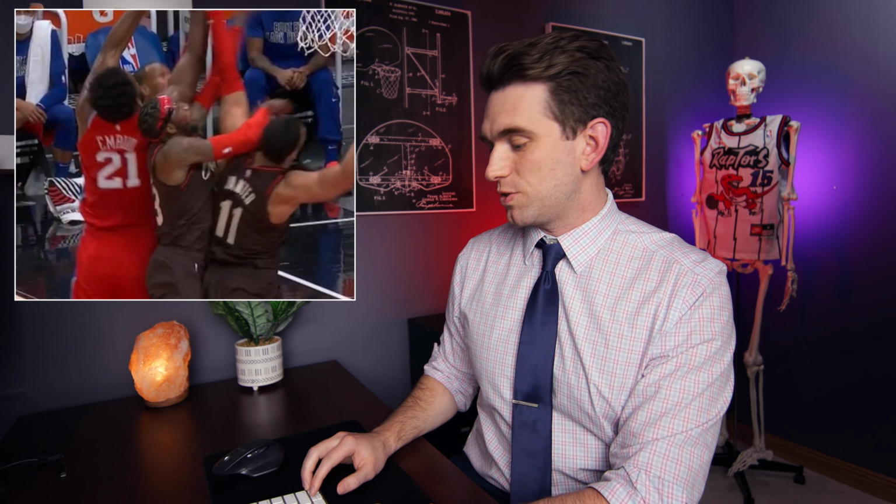Let's take a look one more time here. Kanter goes up for the rebound and bam, right there he gets hit with this kind of glancing blow from Covington's elbow. And then we see Kanter basically walk off the court like it's no big deal. I figured someone would at least get him a towel to wipe his face off as he's coming off the court, but nah, he just walks off like it's nothing.